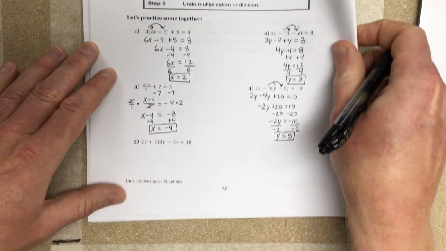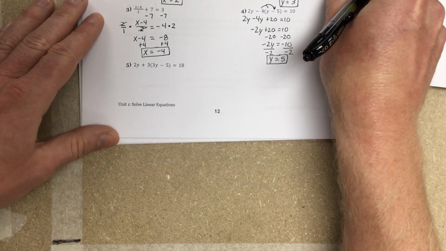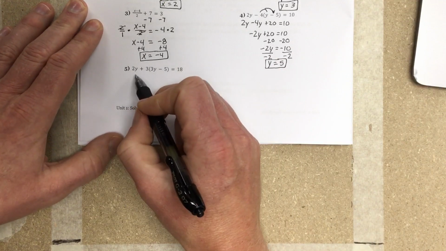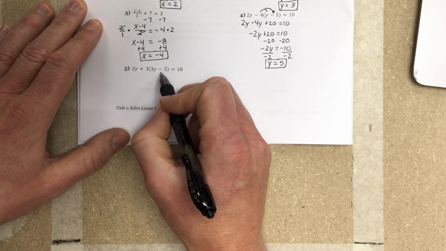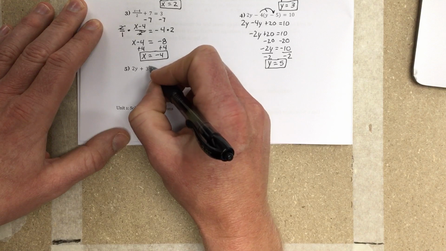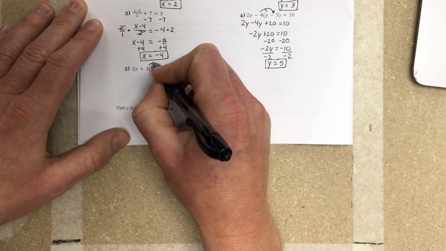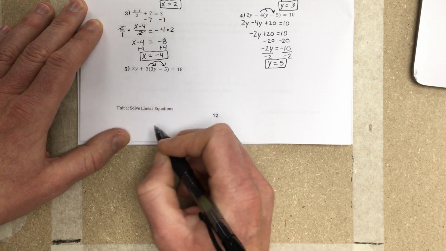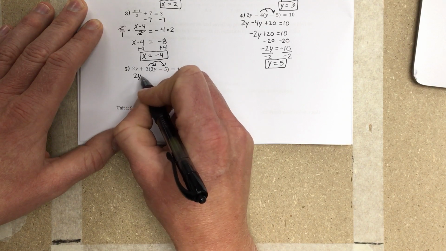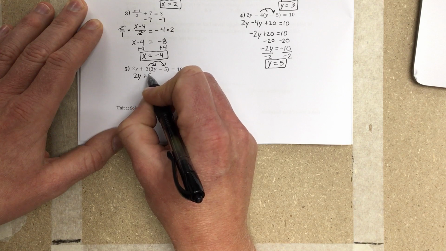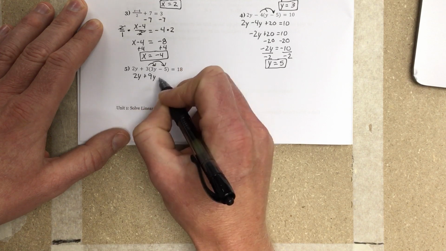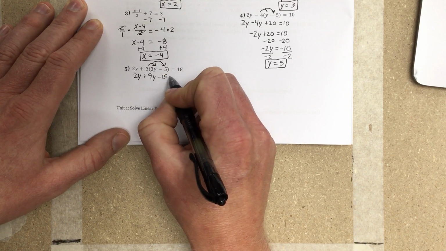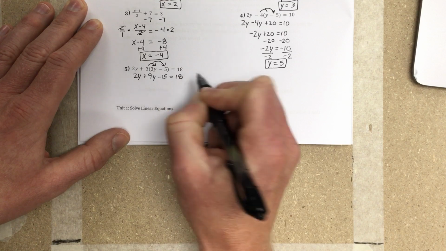And let's do one more example. We have 2y plus 3 times 3y minus 5 equal 18. Let's distribute this 3 to each term because there's a multiplication there. 3 times a binomial here. That gives you 2y plus 3 times 3 is 9y. 3 times negative 5 is negative 15 equals 18.